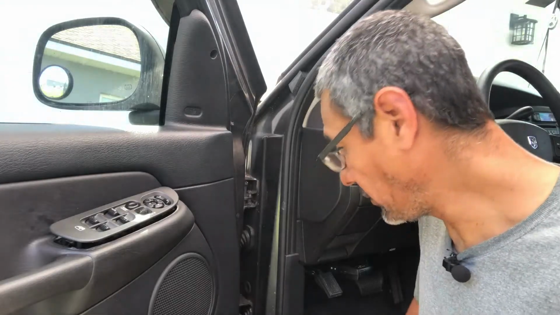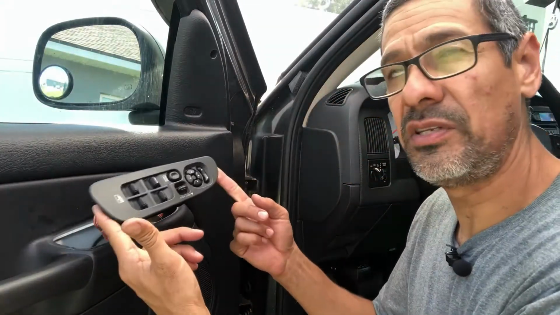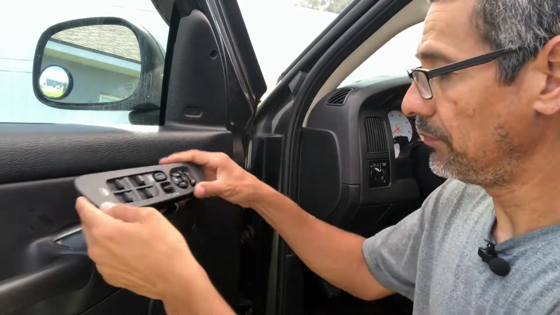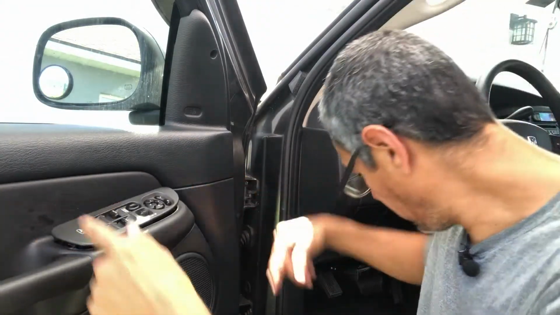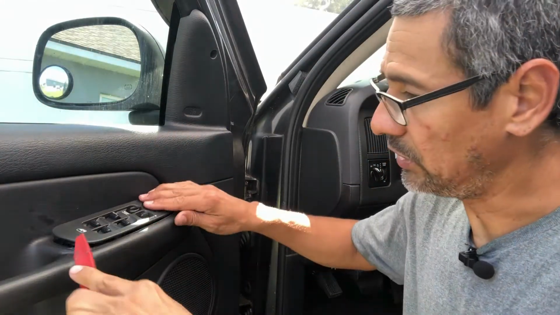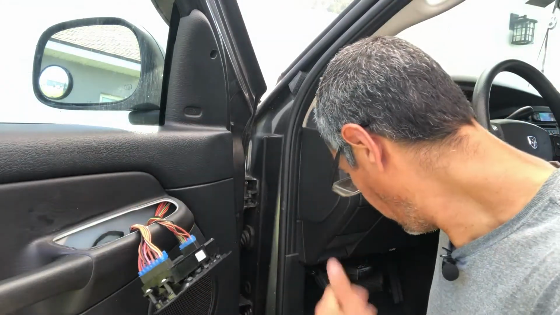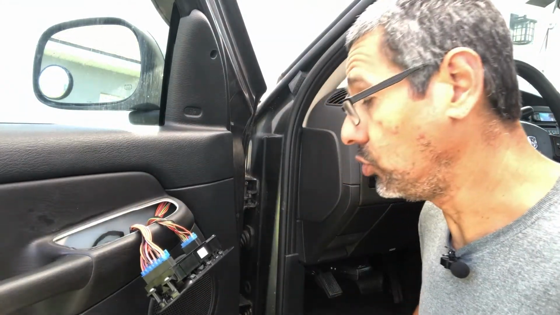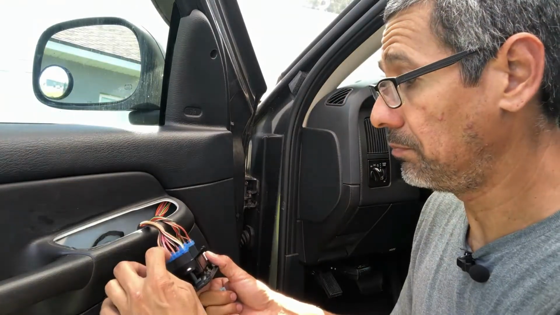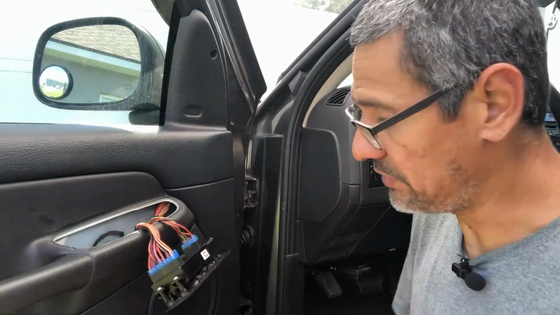Okay, so we're at the driver's door. This is the driver's door module, is what they call it. All you have to do is, when it's in place, I have one of these plastic wedgers and just pop up from the back, and she just pops right on out. Very simple. Also, to access these pins back here, these have little covers in the back, pin holders. These will have to be removed so you can probe the back of the pins.